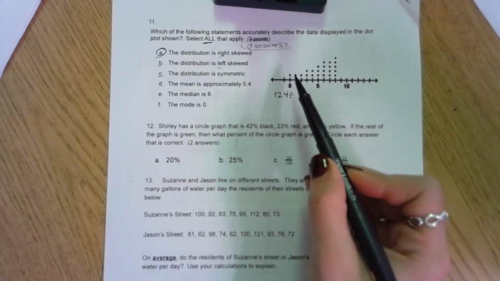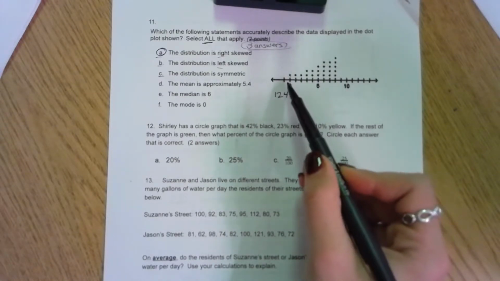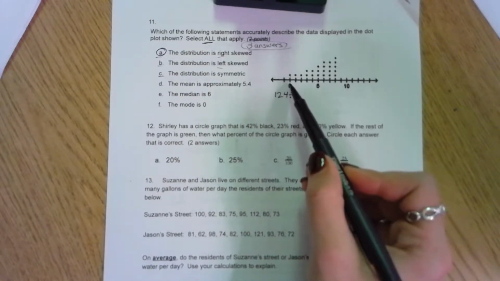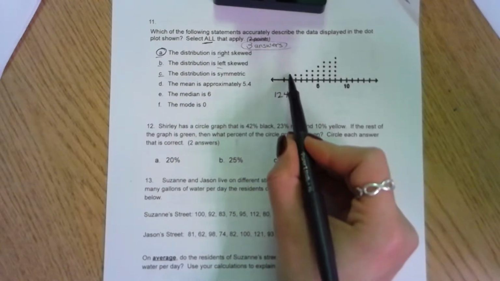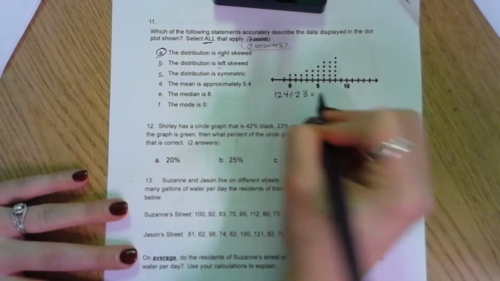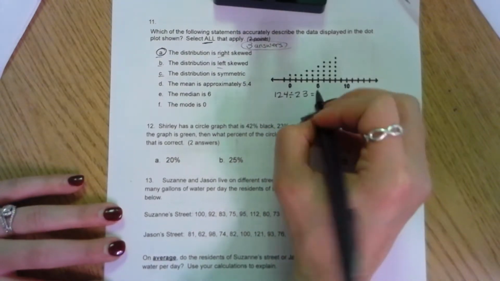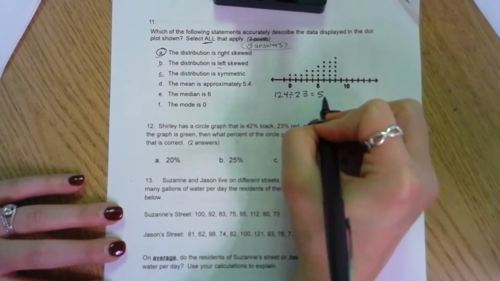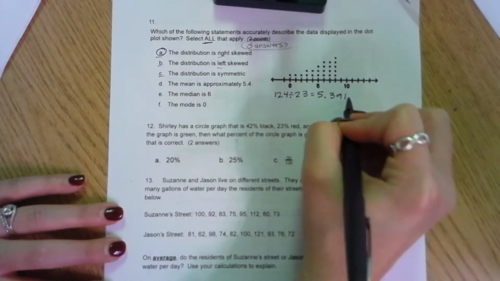A lot of times I have students that don't want to include this 0 because when you add 0 into the data, it doesn't change the sum, but it still counts as a data point. So when we count up all of our dots, we have 23 dots, so we divide by 23. And in your calculator, you're going to get this big, long, nasty number, 5.391, and it keeps going on.